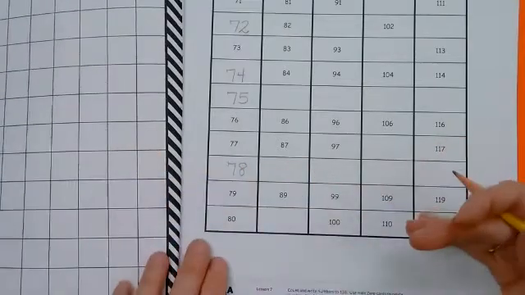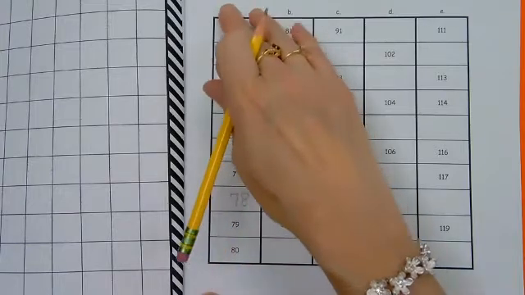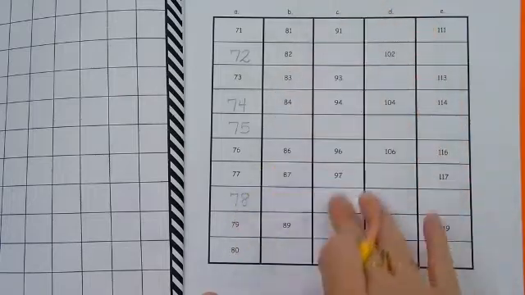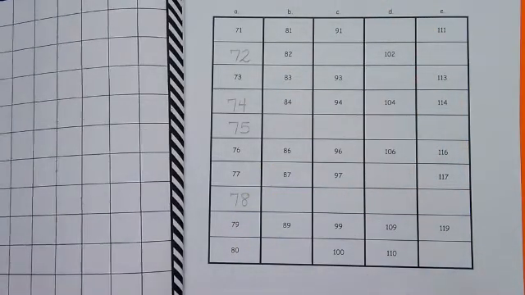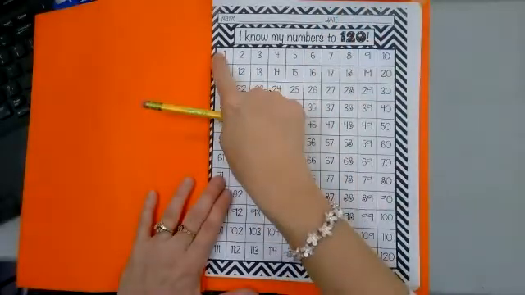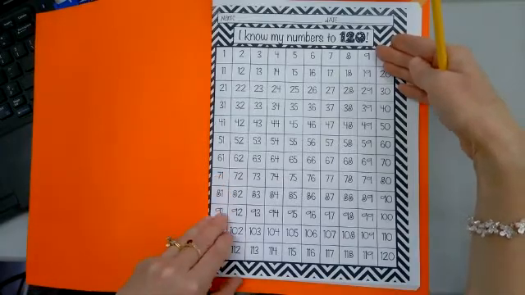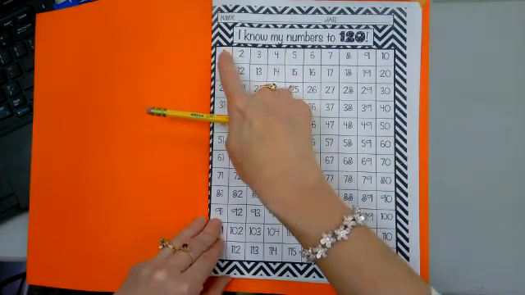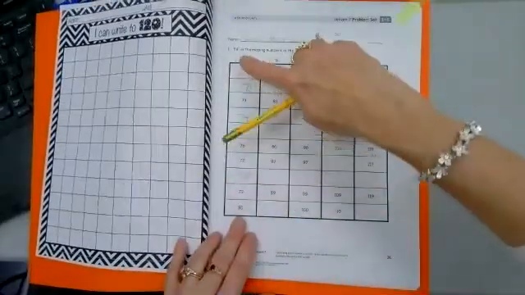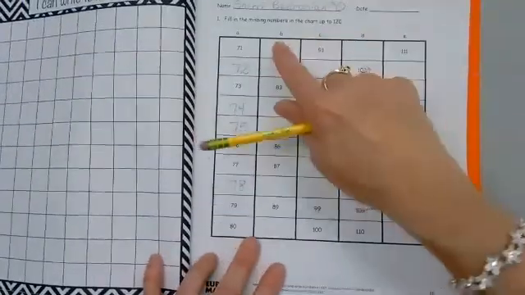So class, our number chart here is written vertically, okay? So this is section A, section B, section C, and so forth, D and E. Now your 120 chart is written where we count horizontally from left to right. So if you need to reference your 120 chart, just remember that it's not the same. It's written horizontally versus your chart over here, where we're solving vertically, okay?